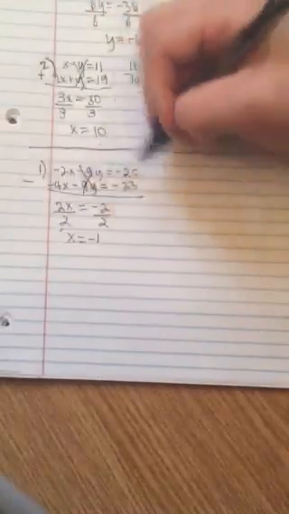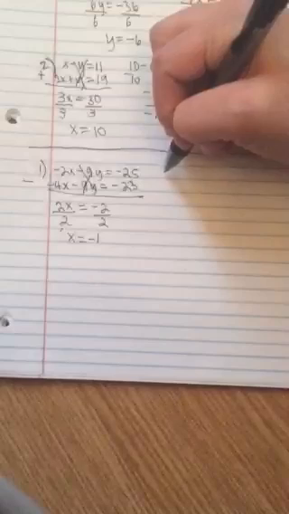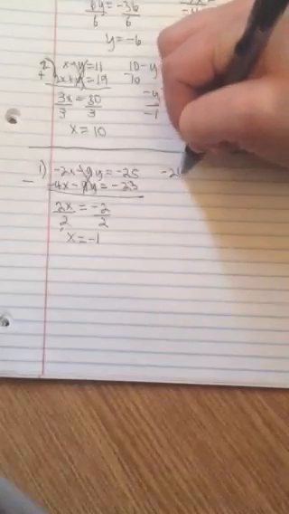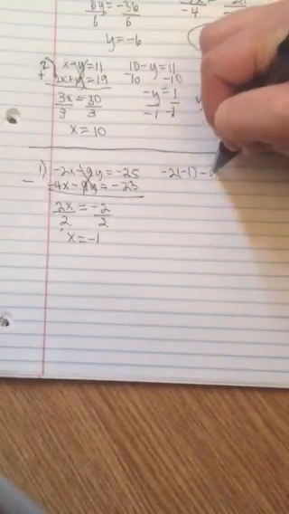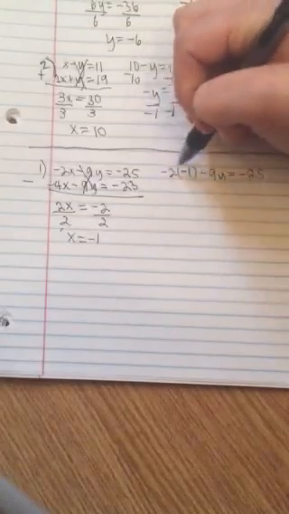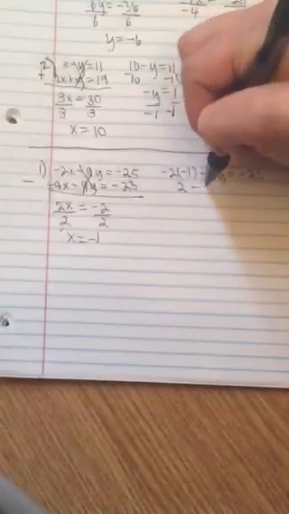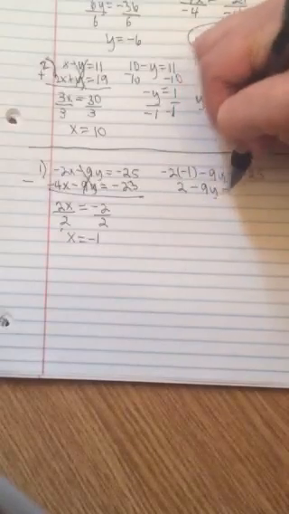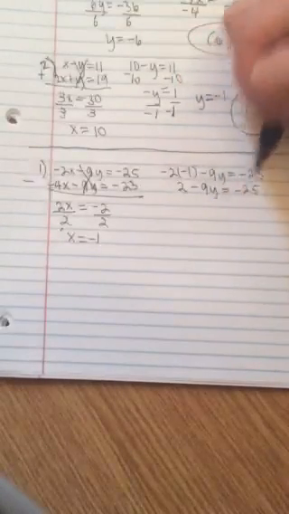Okay, so now I'm going to take negative 1 and plug it into the top equation. You can pick the bottom equation if you want, but I'm going to pick the top one. Okay, so we have negative 2 times negative 1, which is 2, minus 9y equals negative 25.